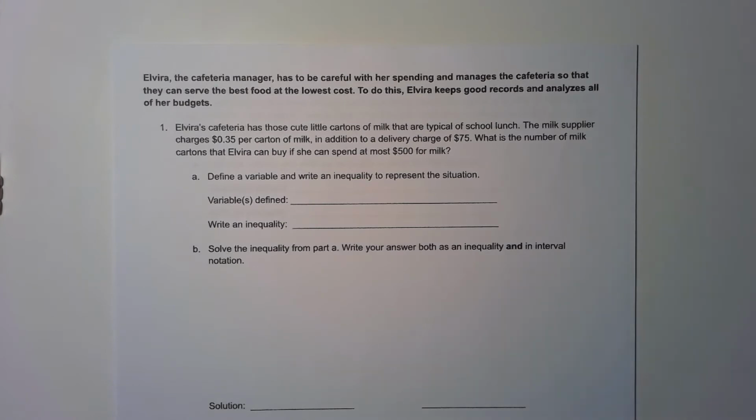Problem number 1 says Elvira's cafeteria has those cute little cartons of milk that are typical of a school lunch. The milk supplier charges 35 cents per carton of milk, in addition to a delivery charge of $75. What is the number of cartons that Elvira can buy if she can spend at most $500 for milk?